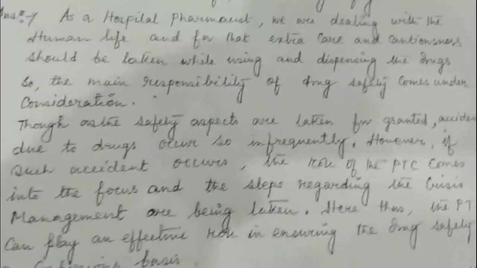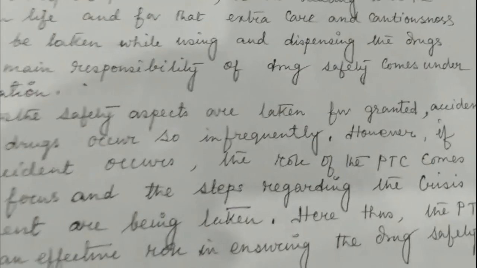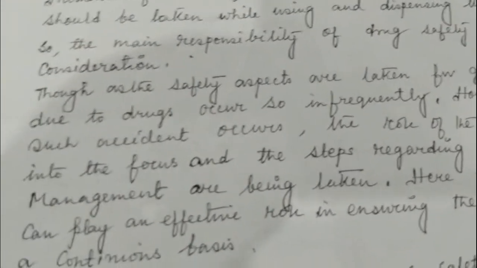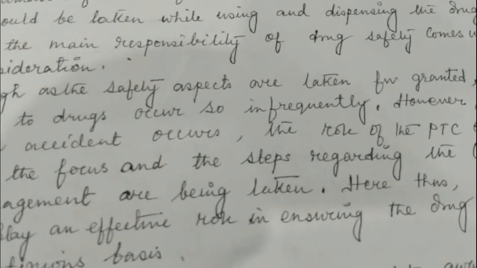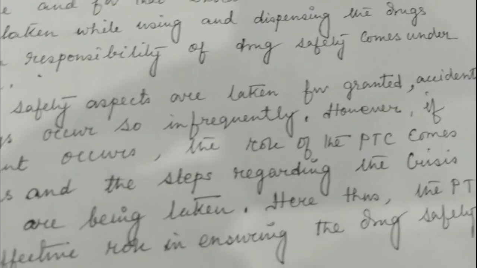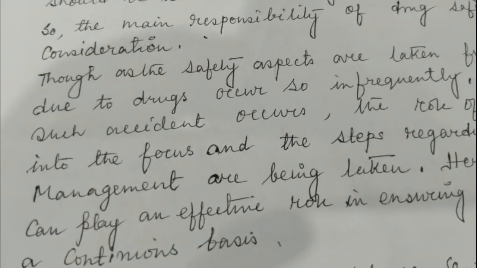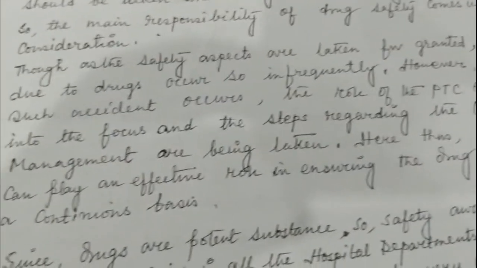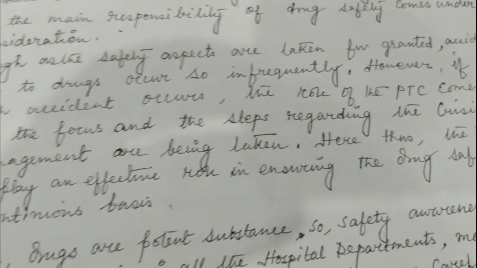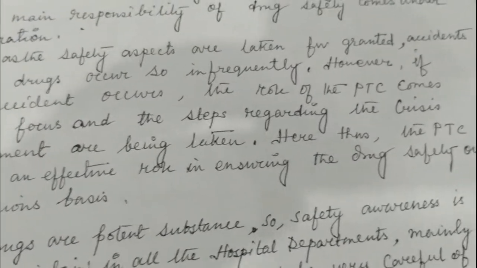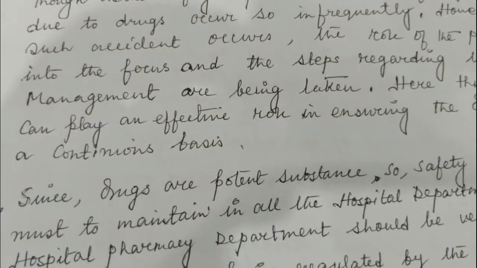Though the safety aspects are taken for granted here, accidents due to drugs occur so infrequently. However, if such an accident occurs, the role of the PTC comes into focus and the steps regarding crisis management are taken. Here the PTC can play an effective role in ensuring drug safety on a continuous basis.